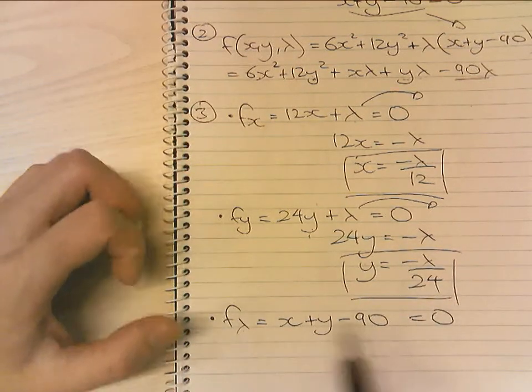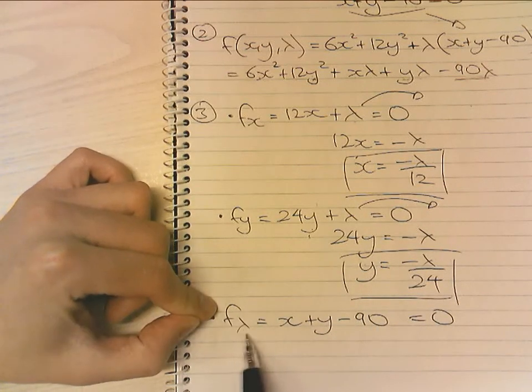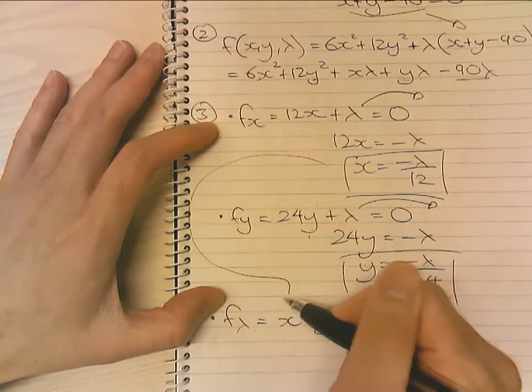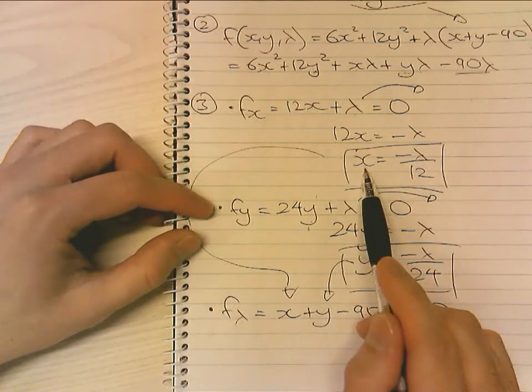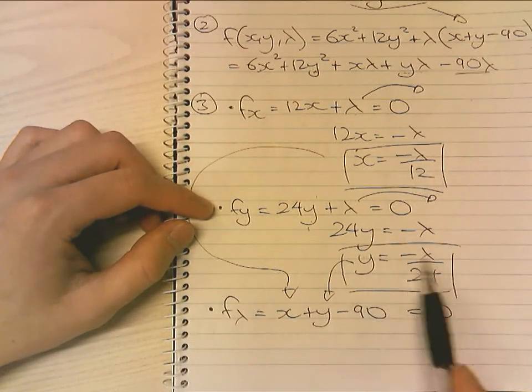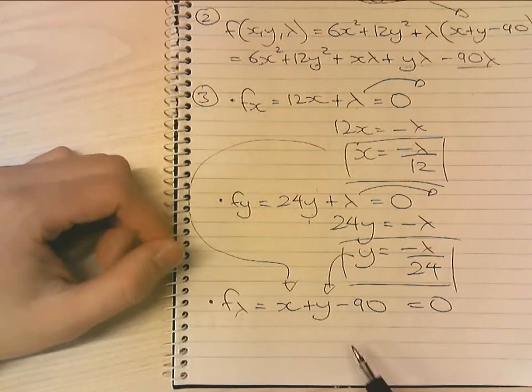And here's a bit of a tip. This is just through practice. Every time you solve for the partial derivative of lambda, most likely you'll be subbing something into here. So I'm going to be subbing x into here, and I'm going to be subbing y into here. What's going to happen if I do that? Well, since x is expressed in lambda, and y is expressed in lambda, I'm going to have an equation all expressed in lambda, and hopefully by moving things around, I'll be able to solve for lambda.